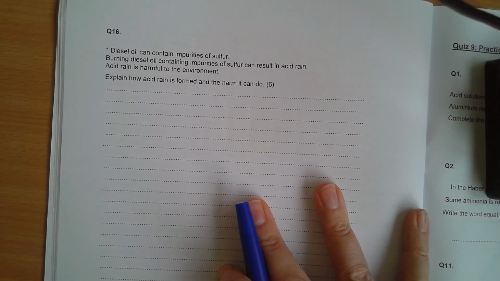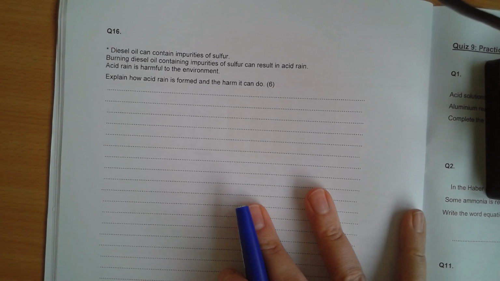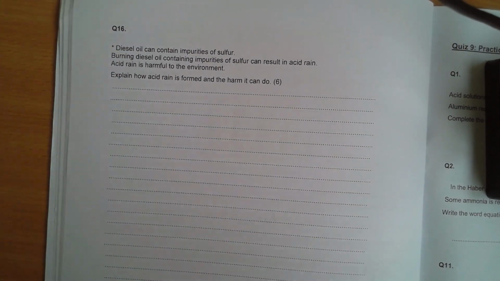it can affect, kill aquatic animals. If you look at the mark scheme, there's really not that much detail required to be able to pick up 6 marks on this. You don't need to be able to explain how it forms the acid. You just know SO2 dissolves in rainwater, forms an acid, leads to acid rain. You don't need to talk through the steps in that process in order to get your marks.